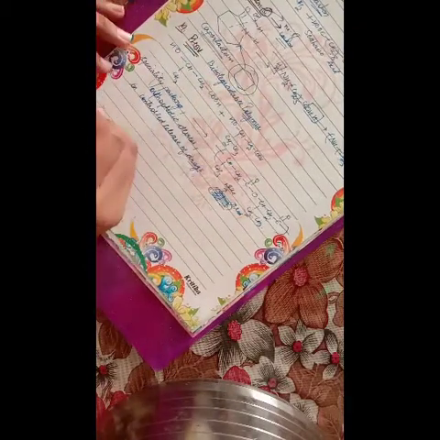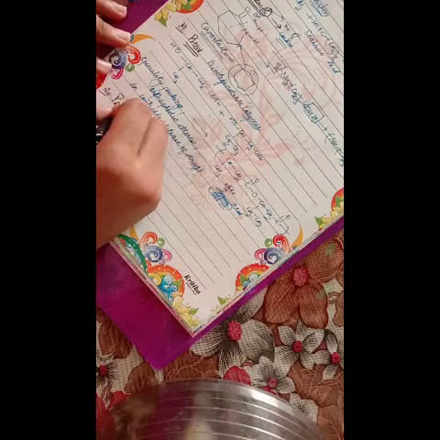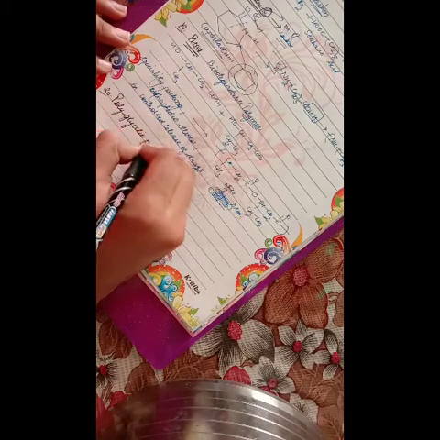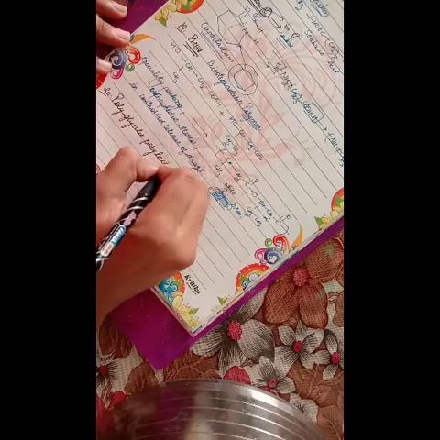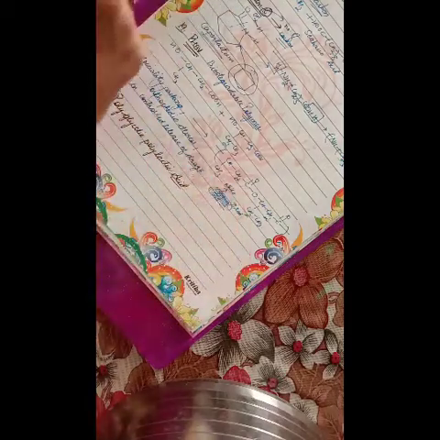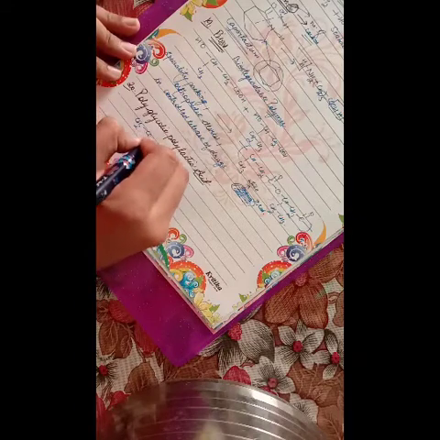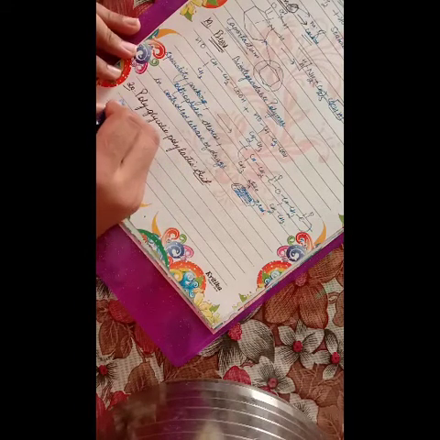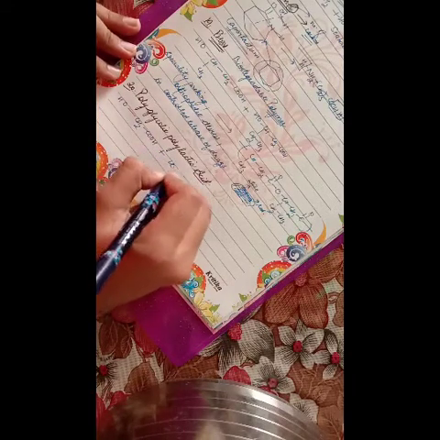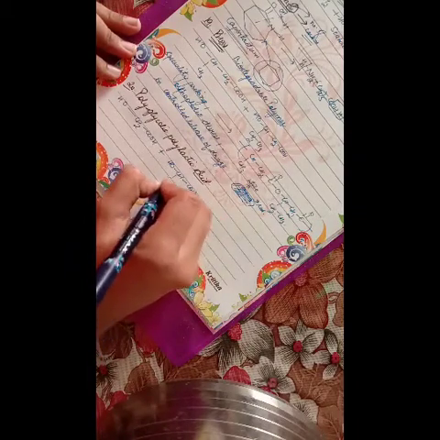We will study now another polymer, that is polyglycolic-polylactic acid. This polymer is formed with the help of 2 monomers, which are this one and another one is OH, CH, C double bond OH, CH3.